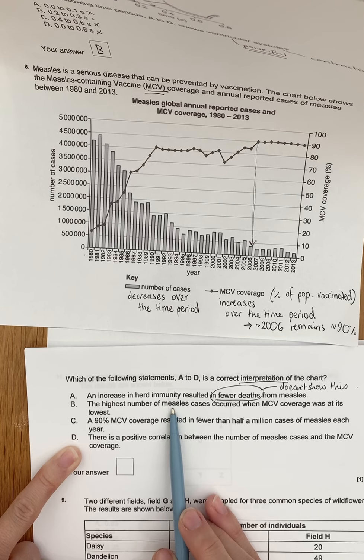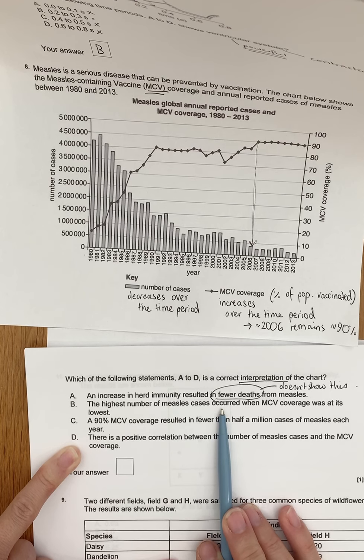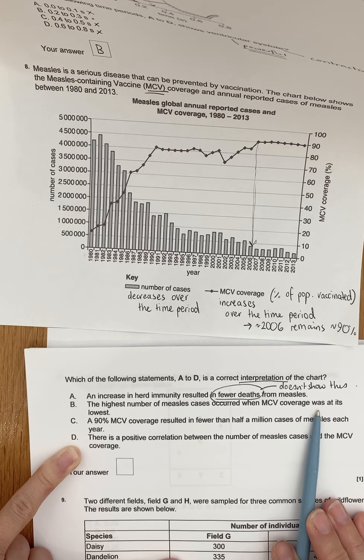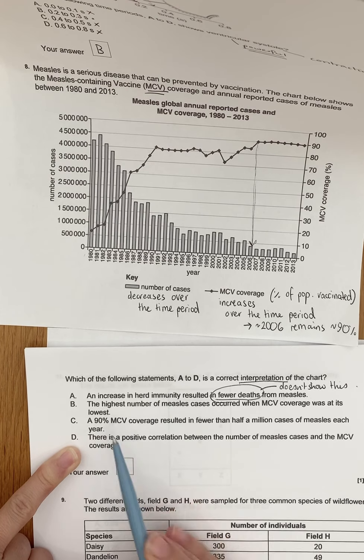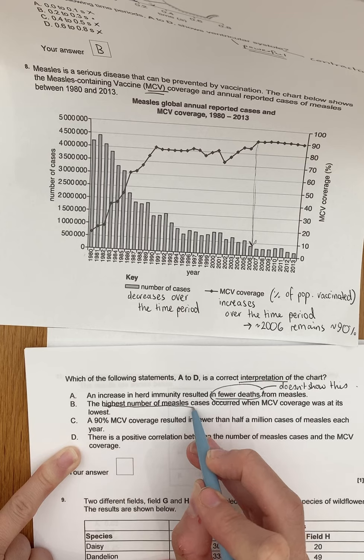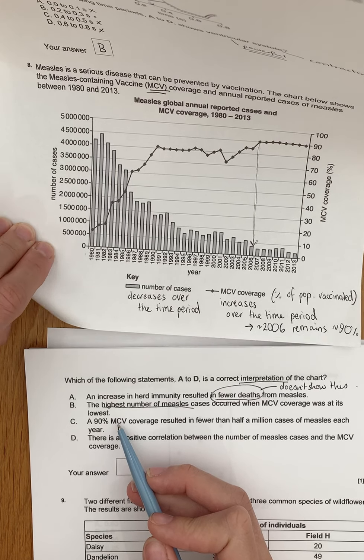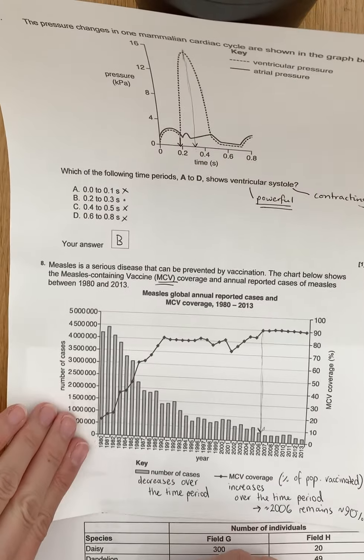The highest number of measles cases occurred when the vaccination coverage was at its lowest. The highest number of cases was when the measles vaccination was at its lowest. Let's have a look.